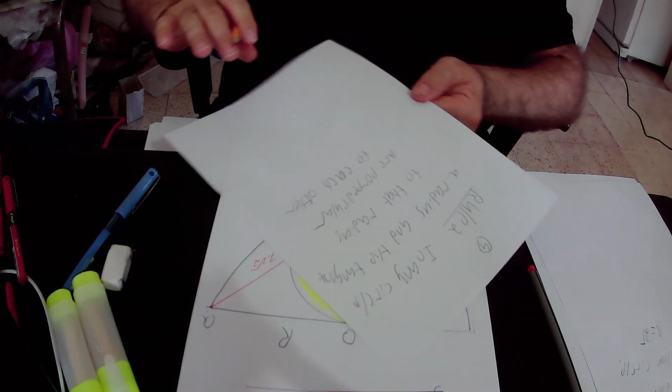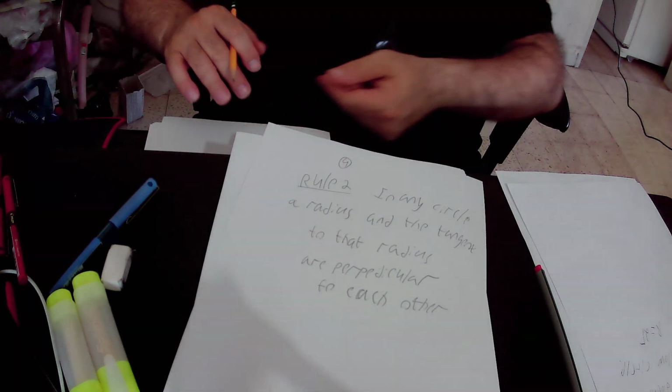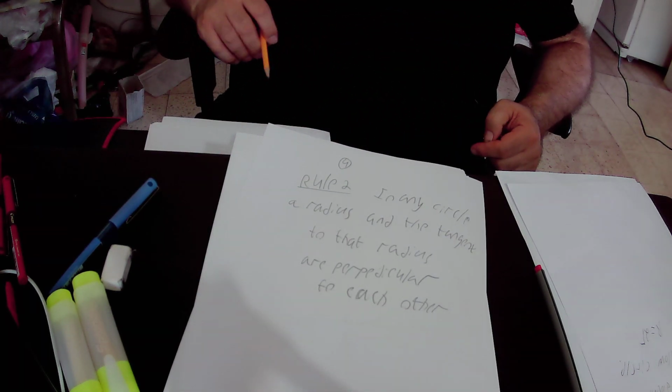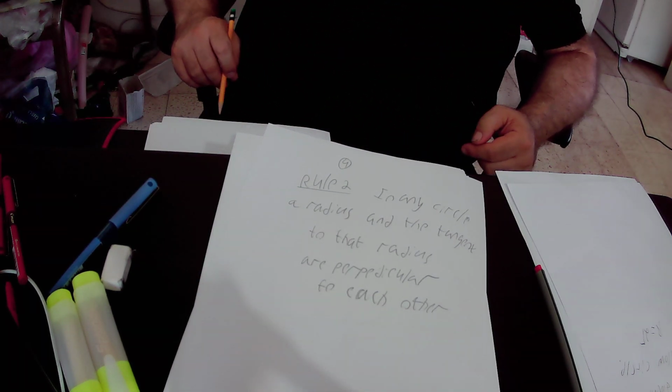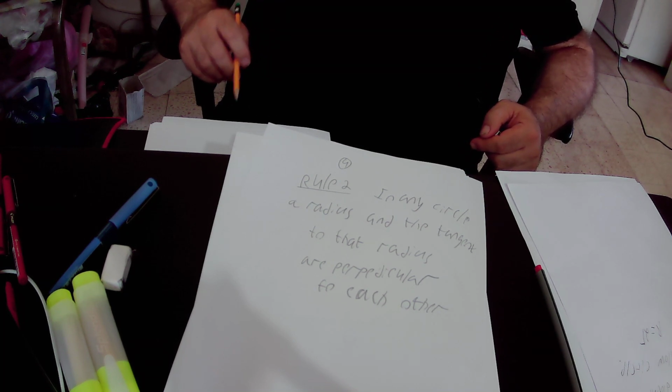I will read it again. So rule number 2 states that in any circle a radius and the tangent to that radius are perpendicular to each other.